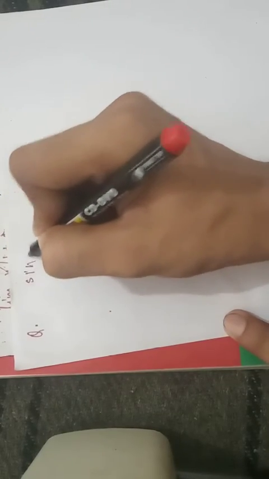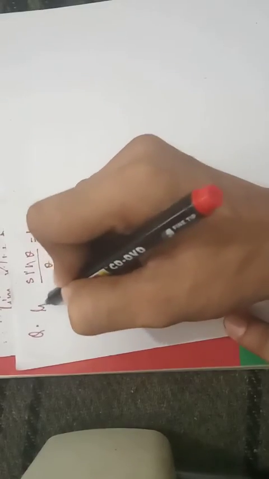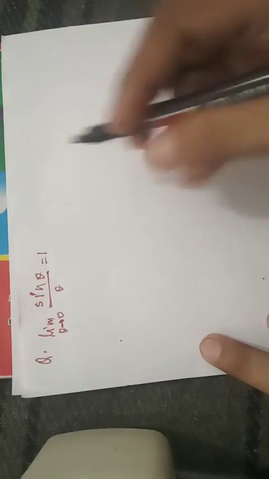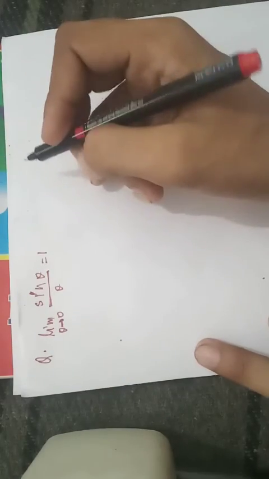I would like to tell you one another expansion. Suppose a question was that the limit of sine theta upon theta equals 1, as theta tends to 0. Suppose you don't know the formula that sine theta upon theta is equal to 1. Then you can put the expansion of sine theta here. Sine theta is a function, but you may not know what its expansion is.